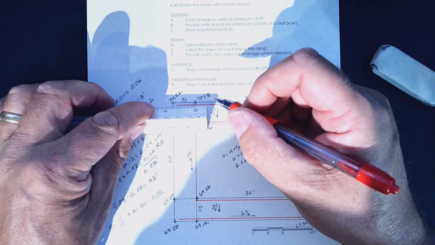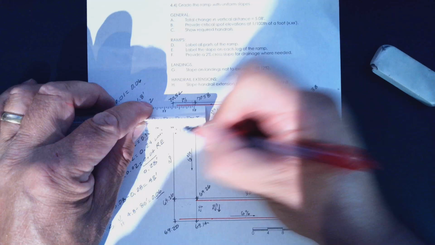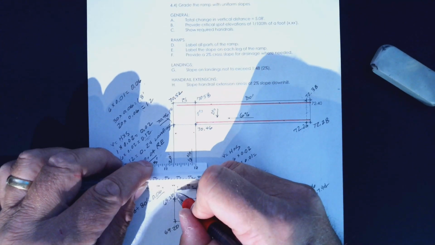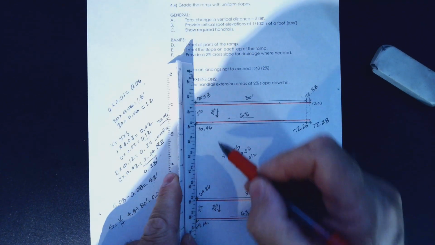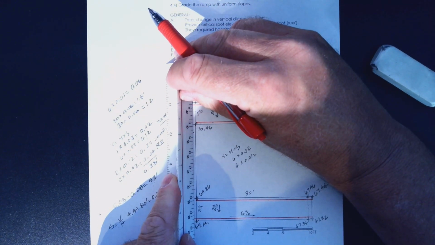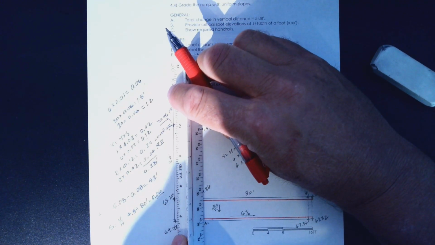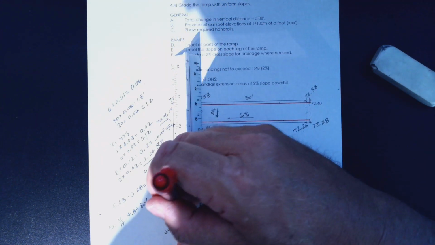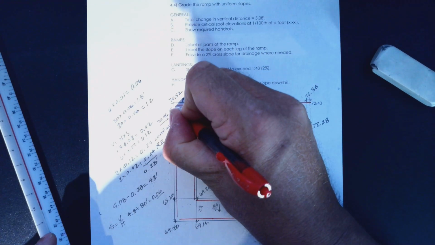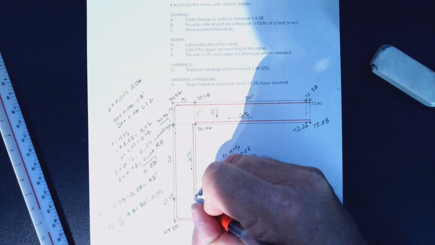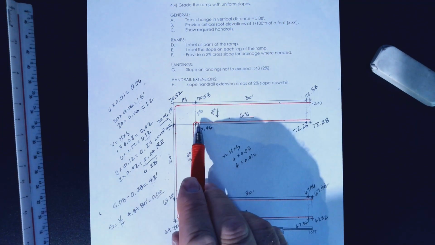Last one we've got to do is the handrails over here. The half foot, and a half foot and a half foot. And then we just round the corners. They could go 90 degrees, but typically it's nice to round the corners.